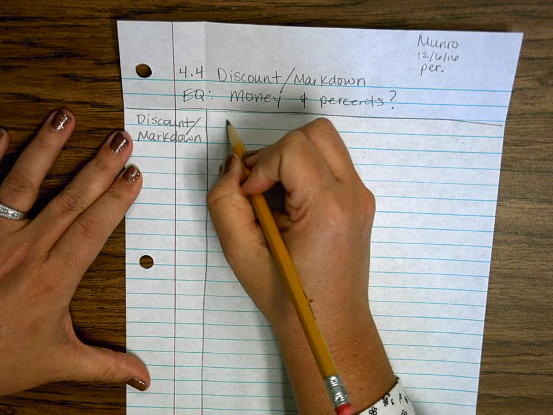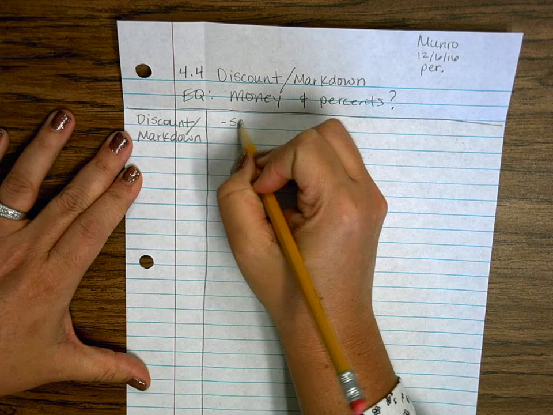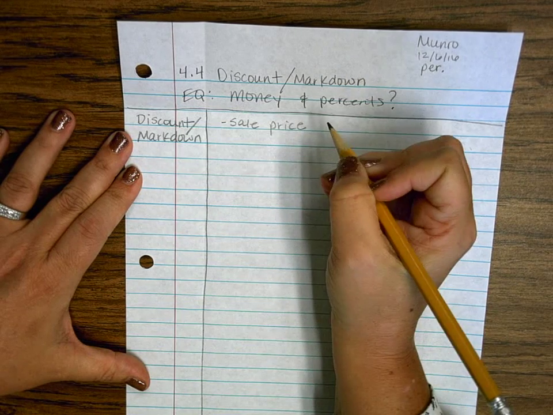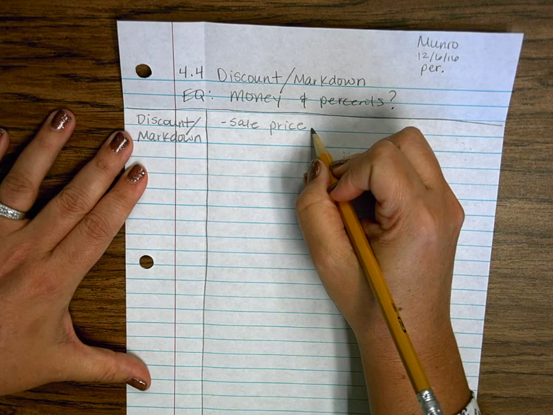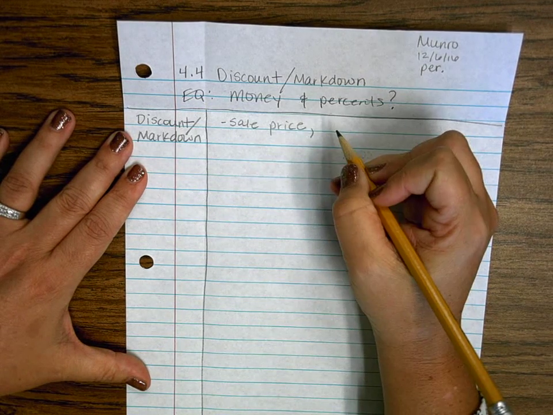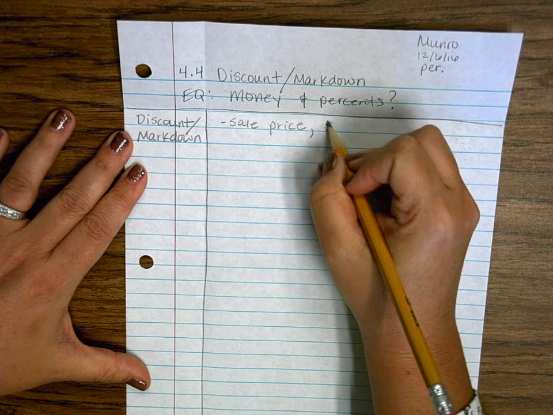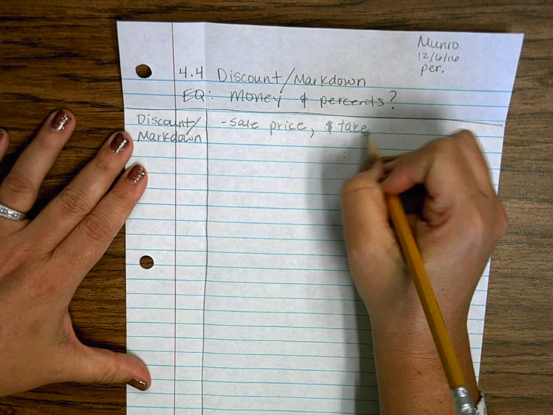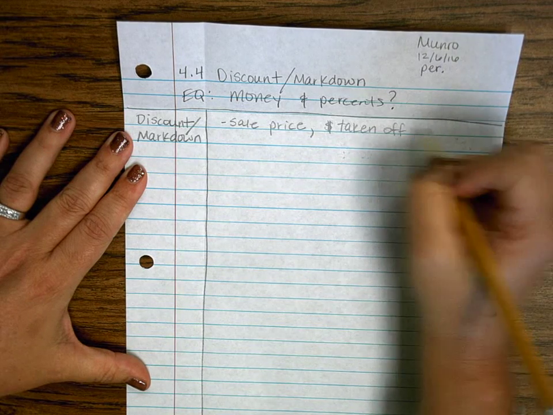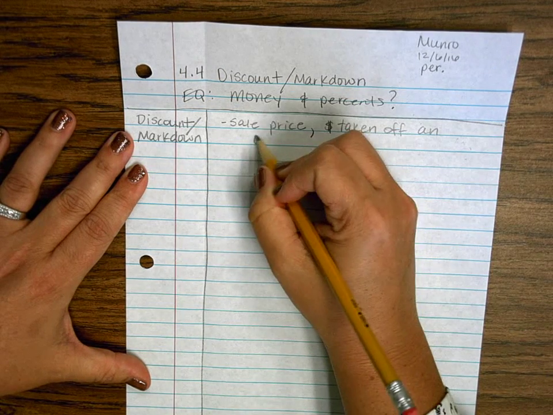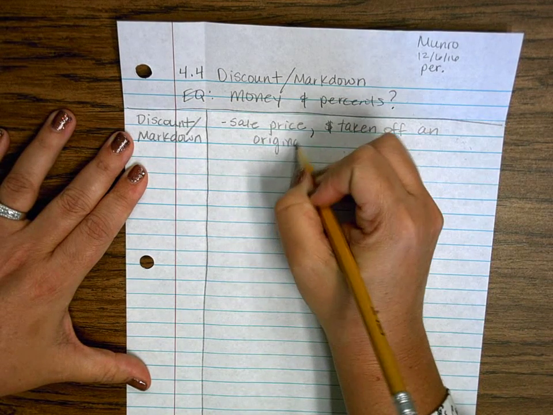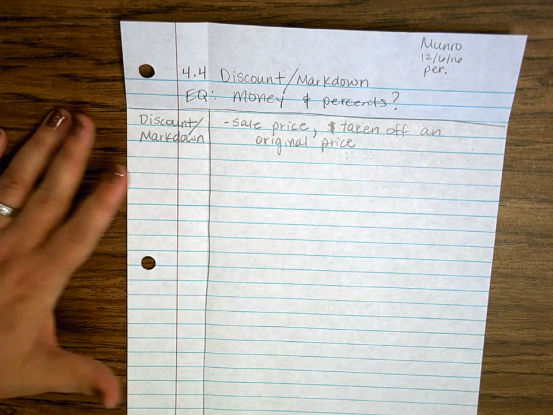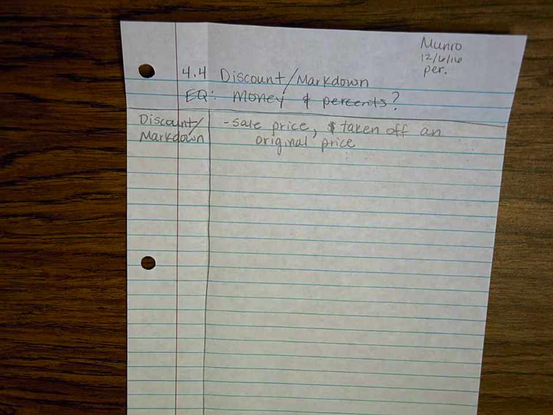And that is the sale price, you could also put money taken off an original price. Okay, easy definition, not a tricky thing.